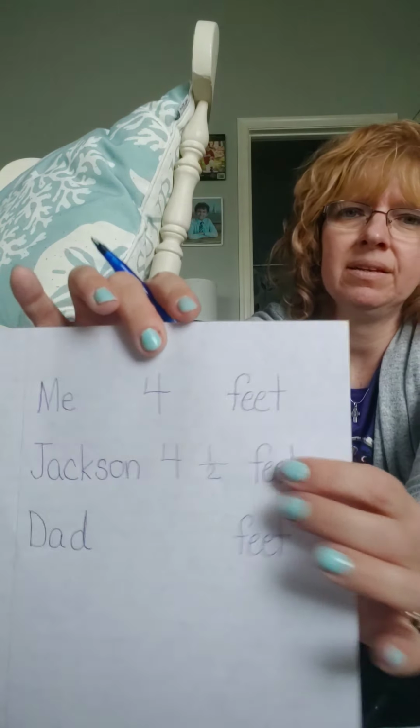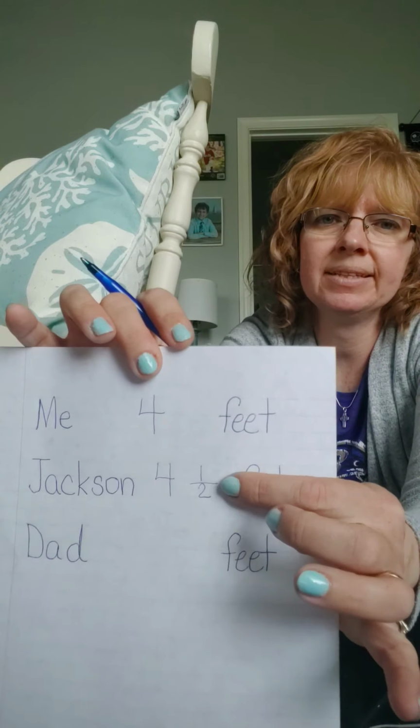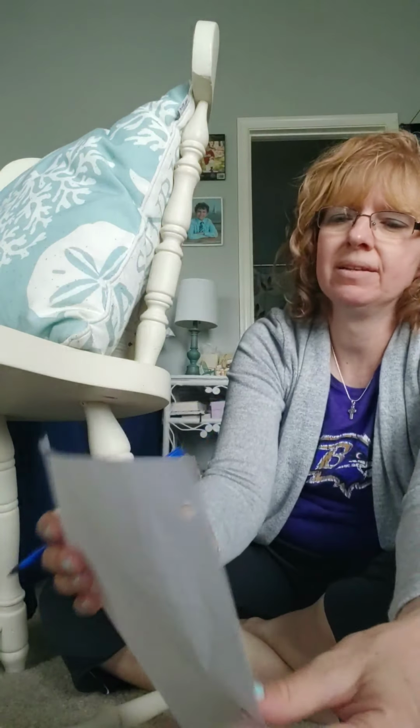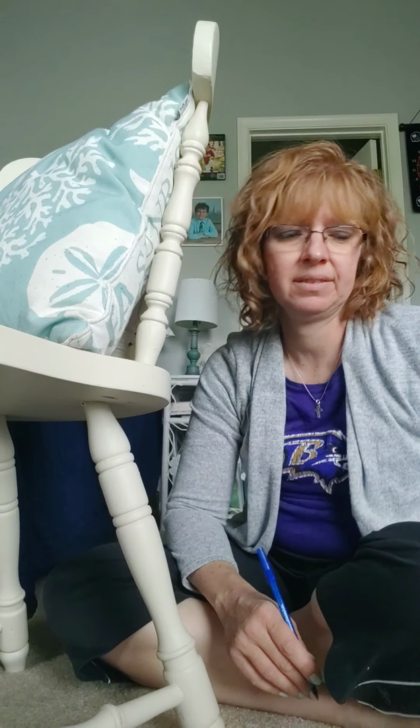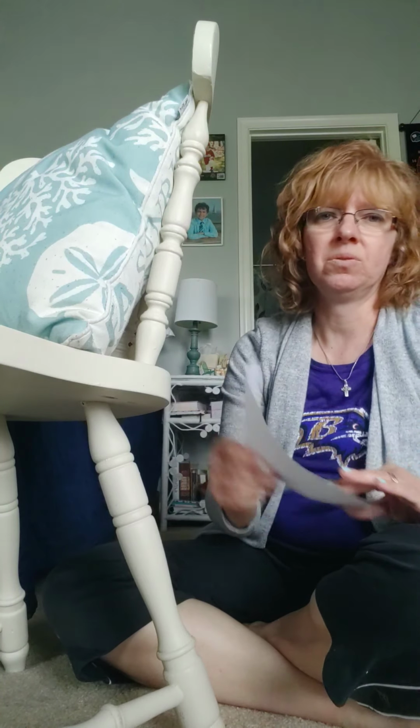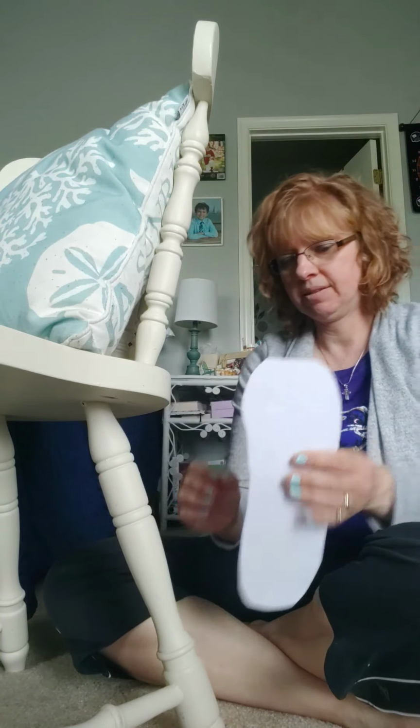you make a 1, small 1, and then a little line, and then a small 2. Okay, Mom and Dad can help you write that. All right, so mine only took 4 feet. Jackson's took 4.5 feet. So now we're going to do Jackson's dad's.